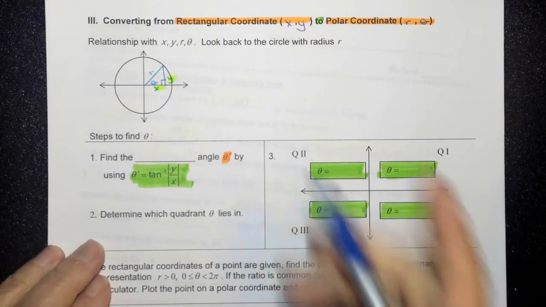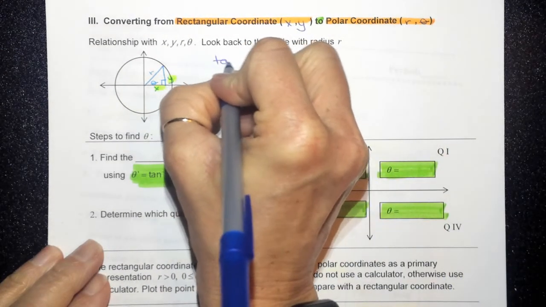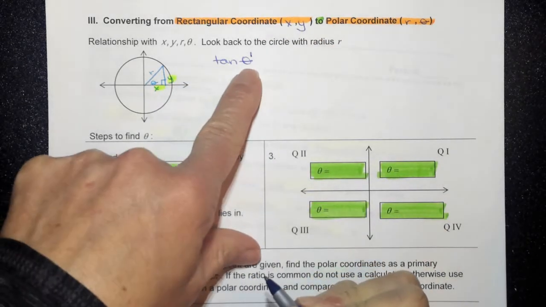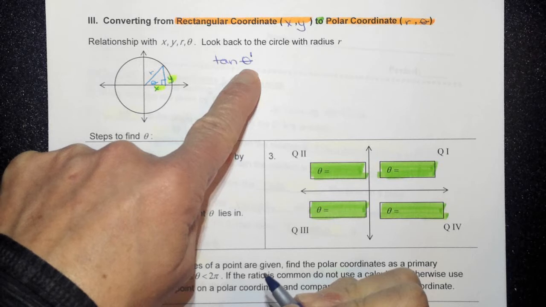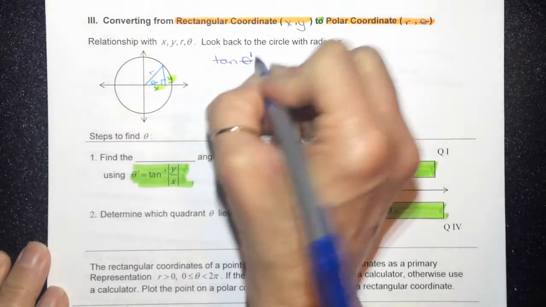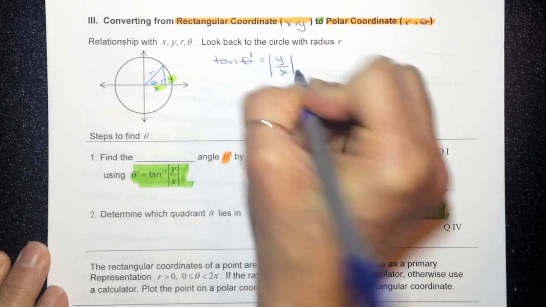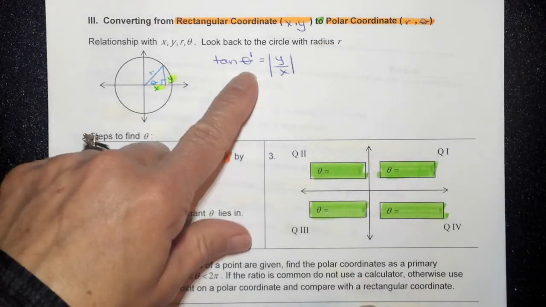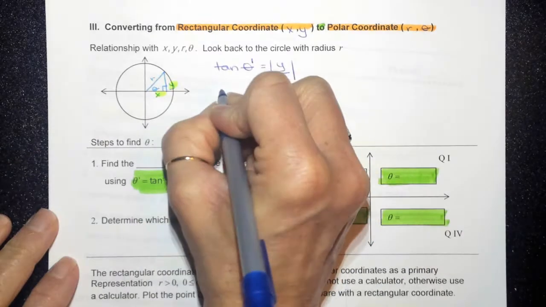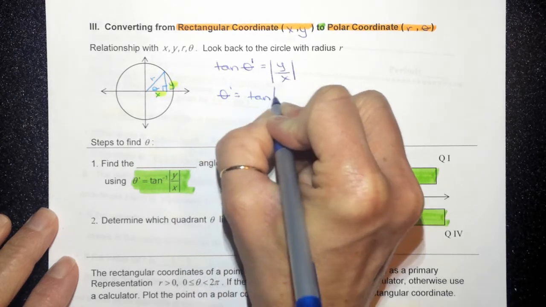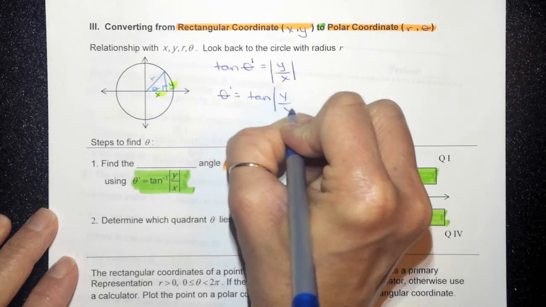So what we have here is the tangent of theta prime, and we're going to call this prime, because this isn't necessarily going to be the angle that we're looking for. It just depends on the location. It is equal to y over x, and we're actually going to take the absolute value of that. So if we turn around and solve for theta, prime will be equal to the inverse tangent of the absolute value of y over x.